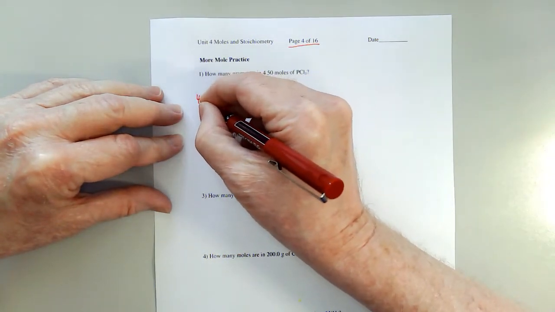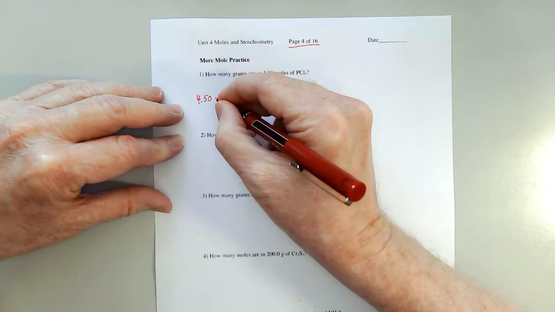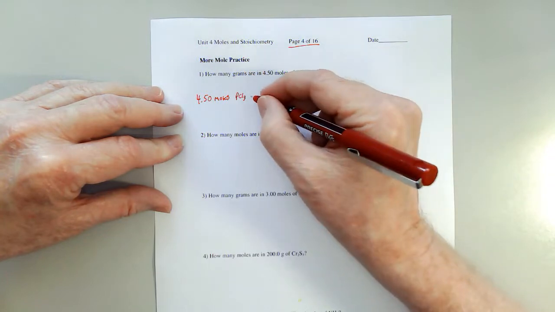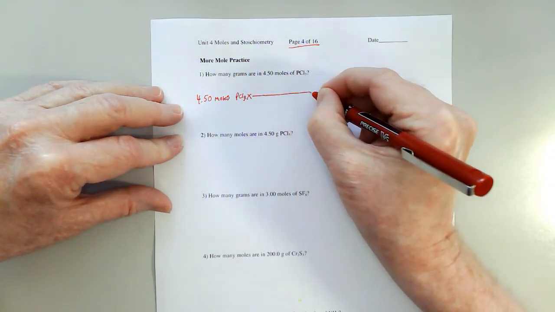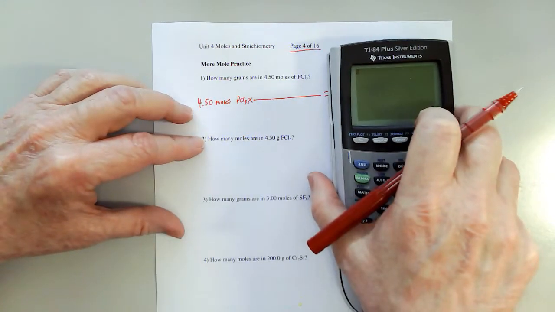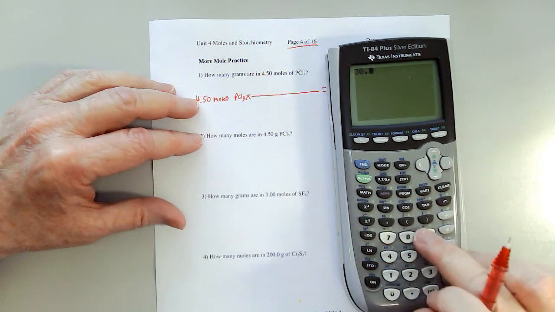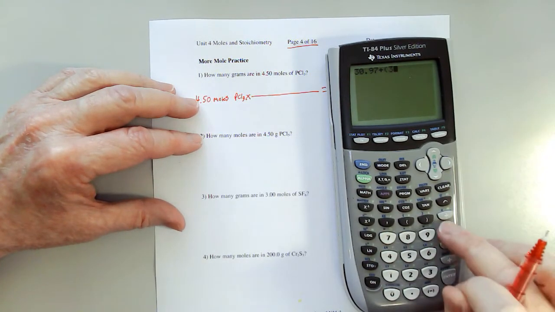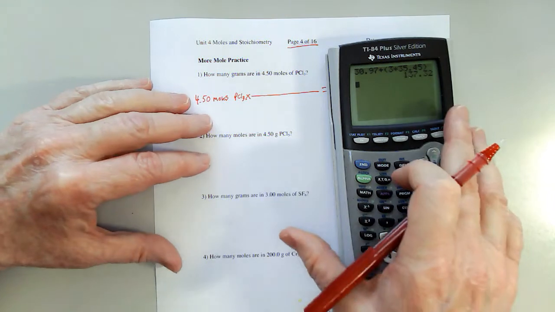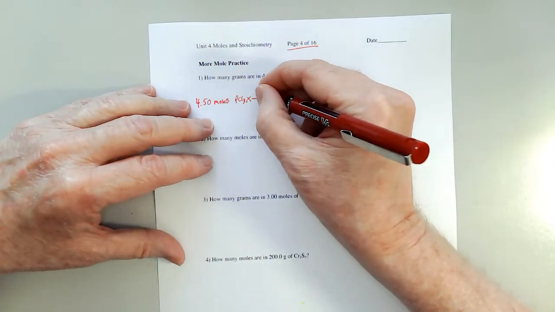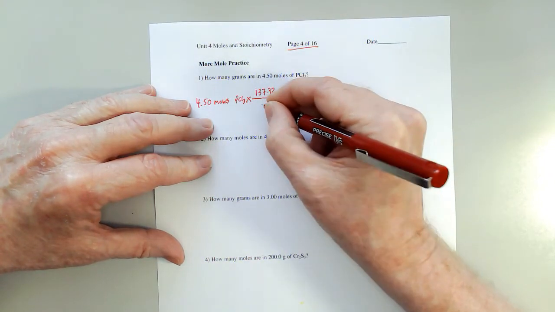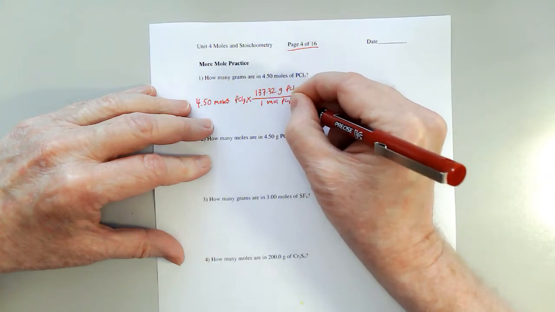So as always, we're going to start off with the given, 4.50 moles of PCl3, times, and now we're going to need our molar mass to do the next step. So grab our calculator and a periodic table. Phosphorus is 30.97 plus 3 times, and chlorine is 35.45. We're going to close the parentheses there, and we get 137.32. So 137.32 grams of PCl3 for 1 mole of PCl3.